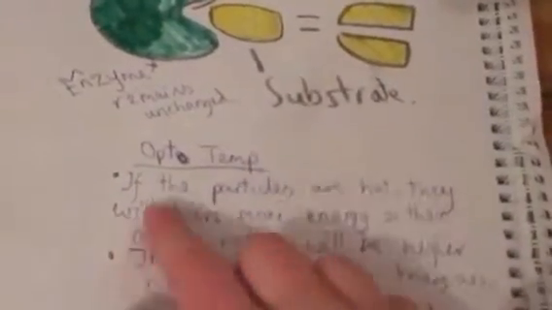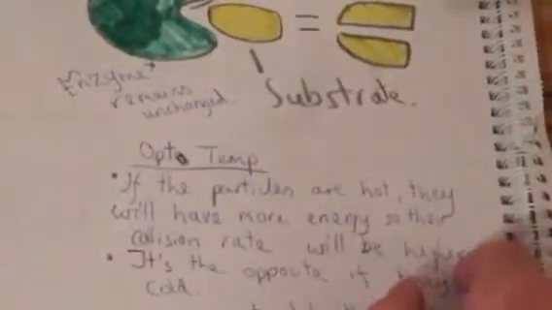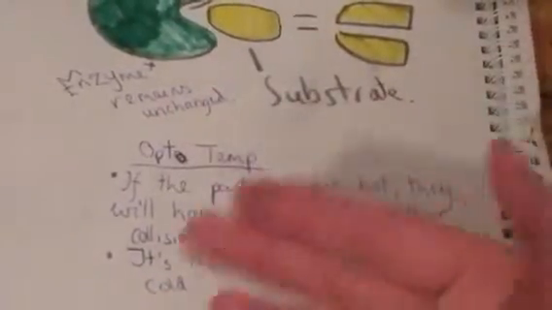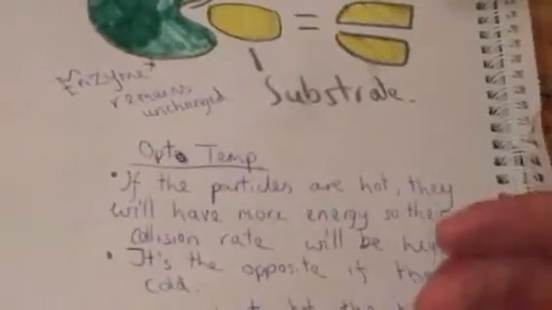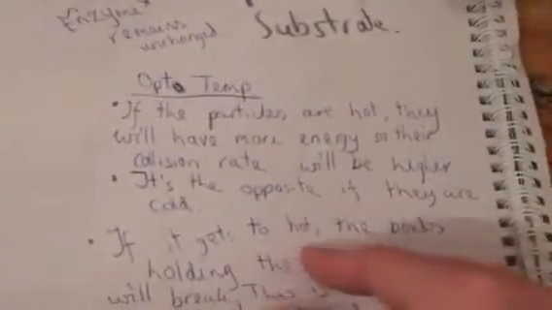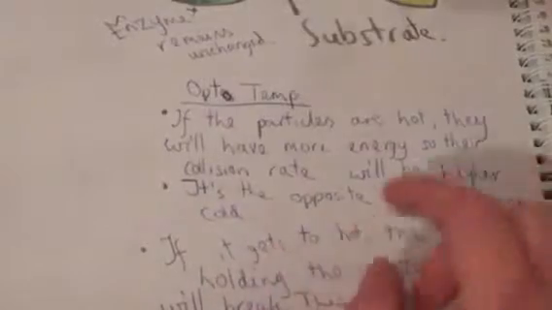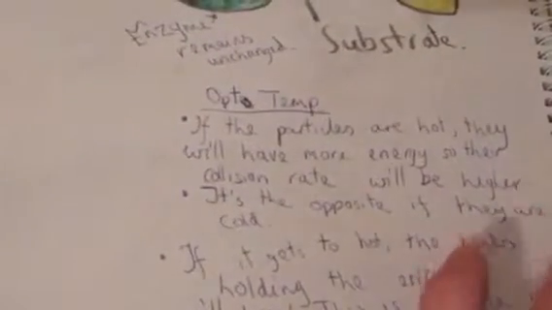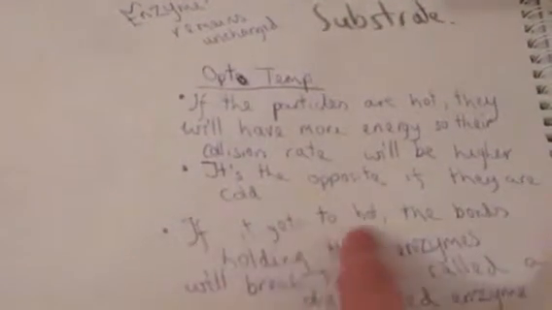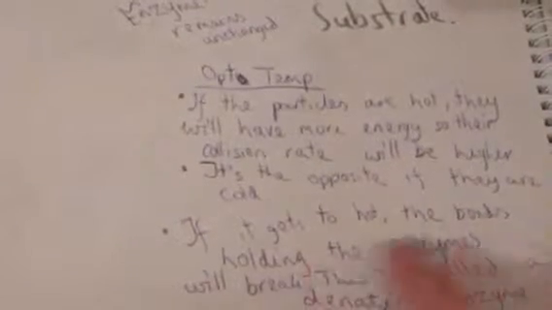So now we're going to talk about optimum temperature. If the particles are hot, they will have more energy, so their collision rate will be higher. They will move quicker, but if they move too fast, the bonds will break. It's the opposite if they are cold. The collision rate slows down and the reaction goes down. Say you're growing yeast, then you need warm water, not hot, not cold, because it just stops when it's cold. If it gets too hot, the bonds holding the enzymes will break.